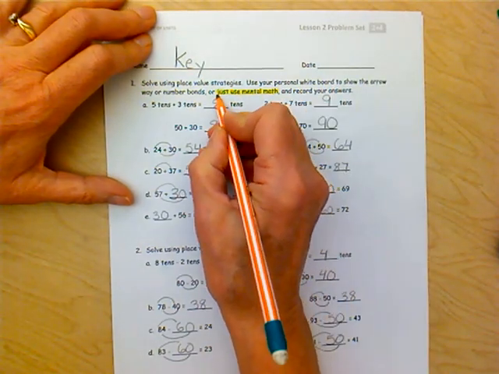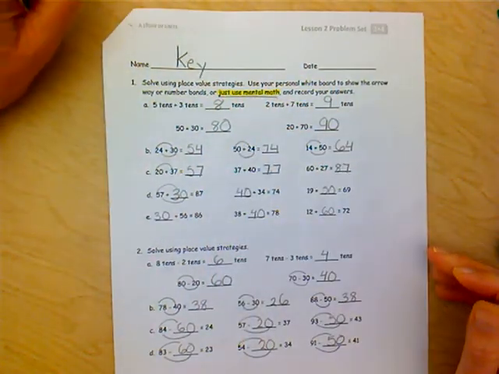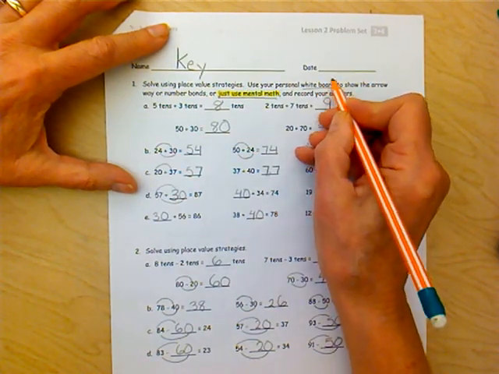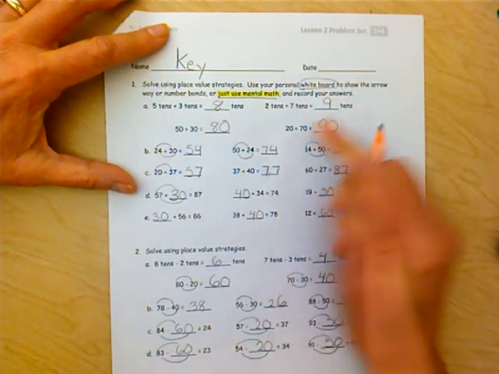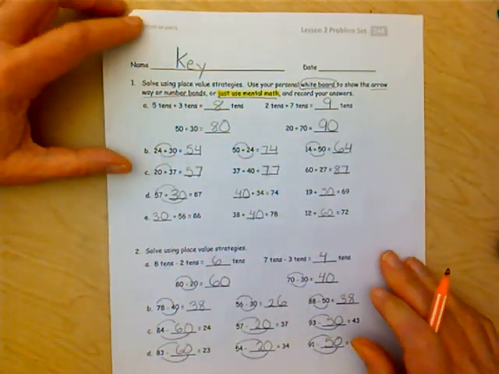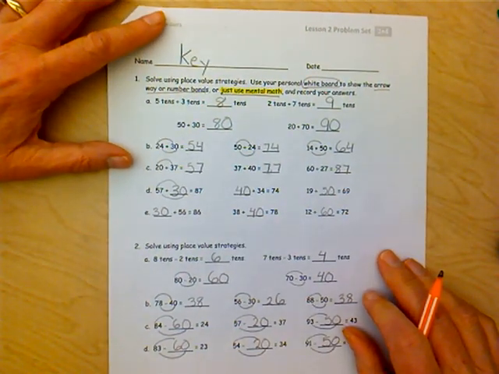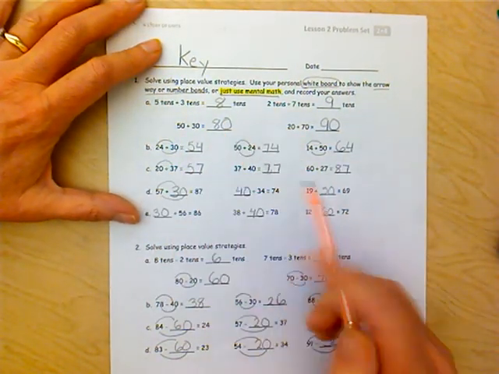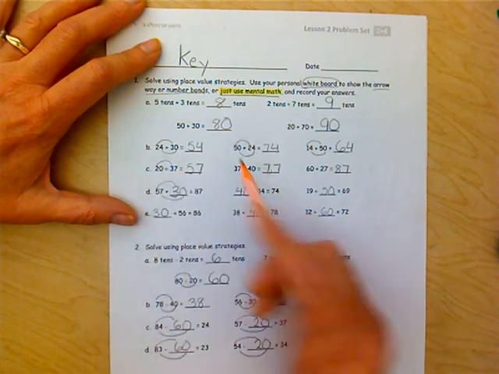I used a lot of mental math with this. Of course, they mentioned that you could have used a whiteboard to show your work. And you could have either used the arrow way or the number bonds, whatever worked best for you. But some of those were easy for me to do, and others of them I had to think about. So I'm going to come down to problem B.